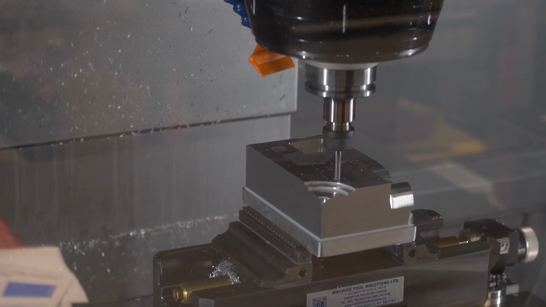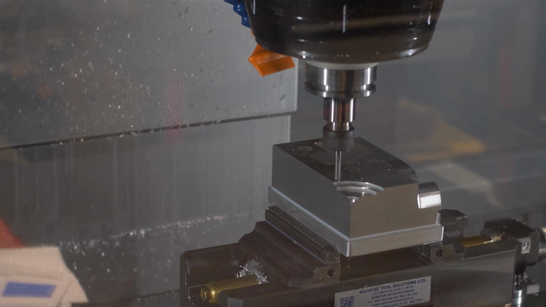CNC machining is a manufacturing process Protocase offers to create sturdy and stunning enclosures, parts, and panels. Protocase can make your CNC machine parts in as little as 2 to 3 days, with quantities as low as 1. So if you have an idea for a CNC machine part, we can help turn your design into reality.